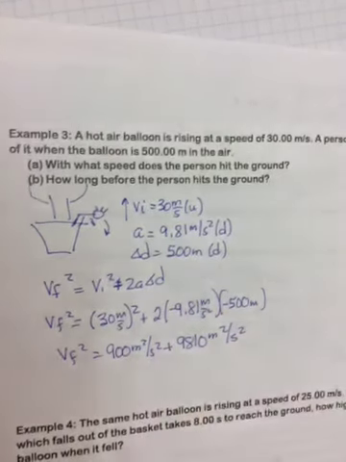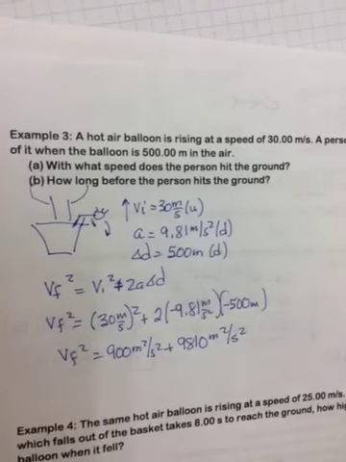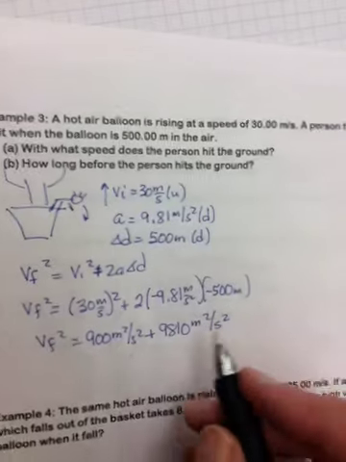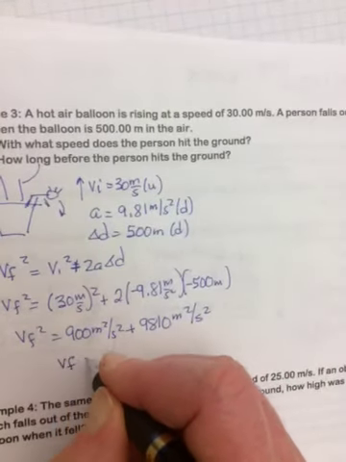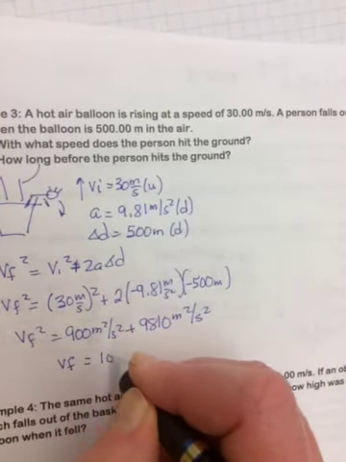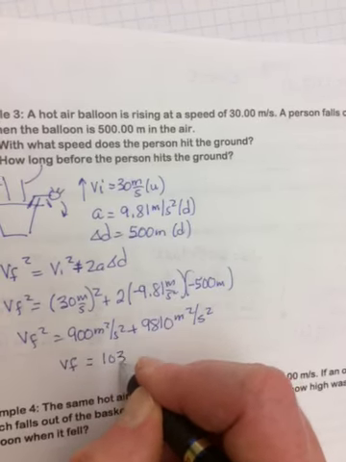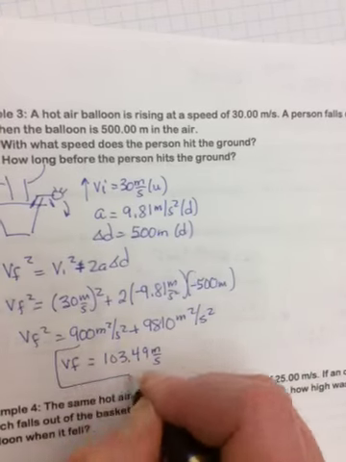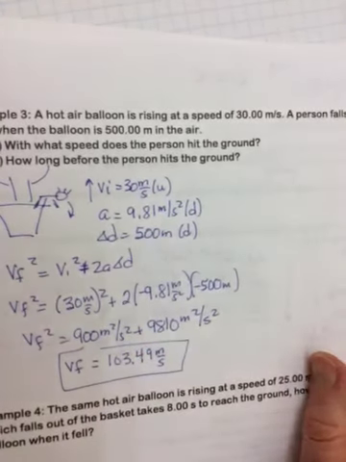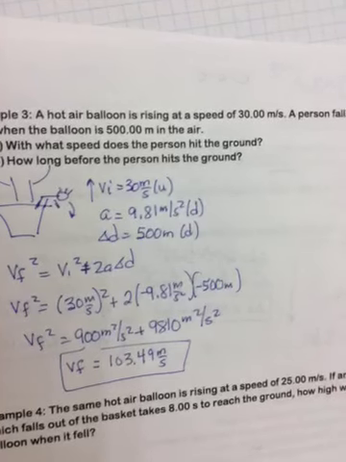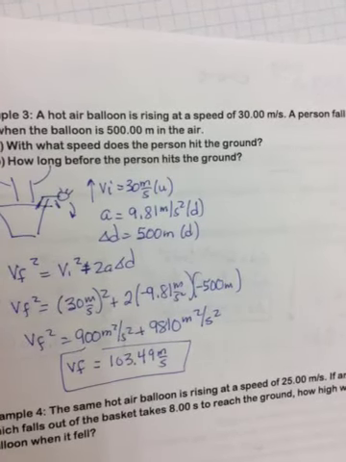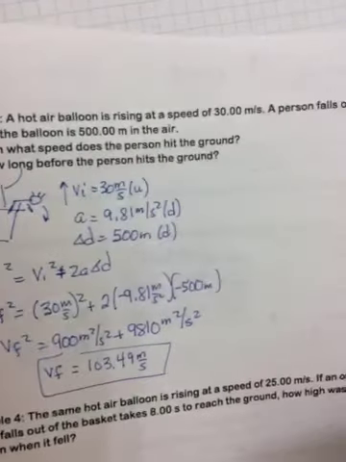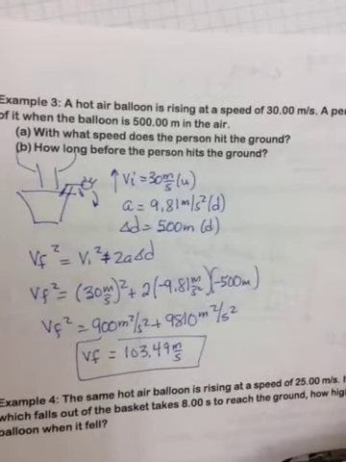So you'll end up with 10710 maybe. Take the square root: 103.49 meters per second. Ouch. That's going to be, multiplied by 3.6, over 370 kilometers per hour. Don't fall out of this airplane or balloon, okay?